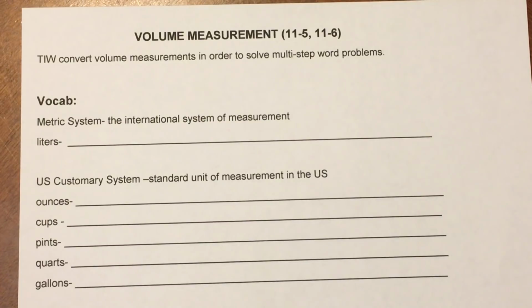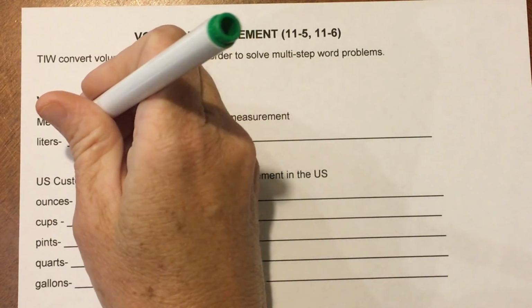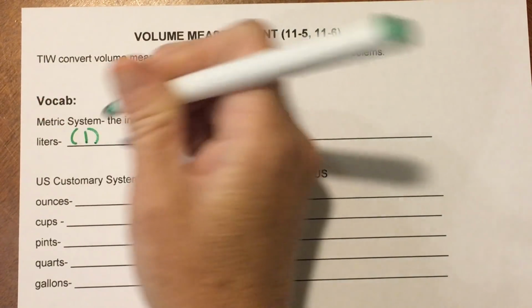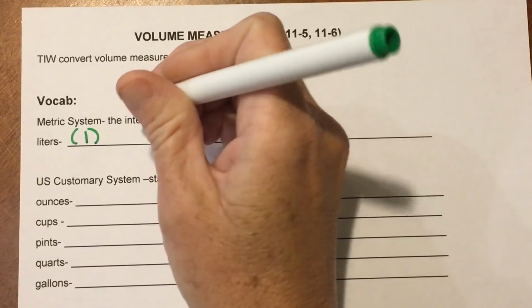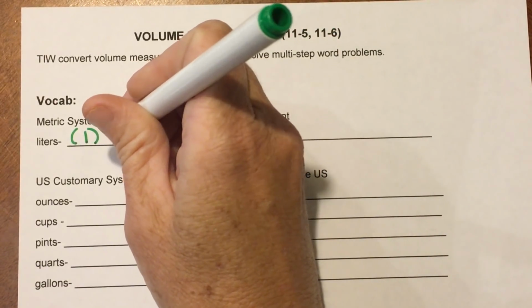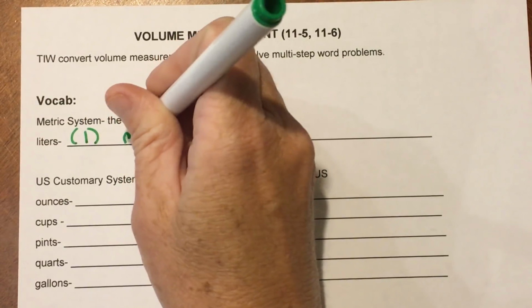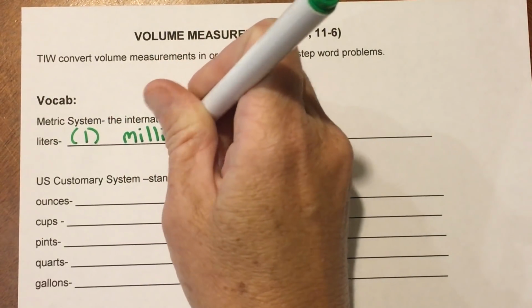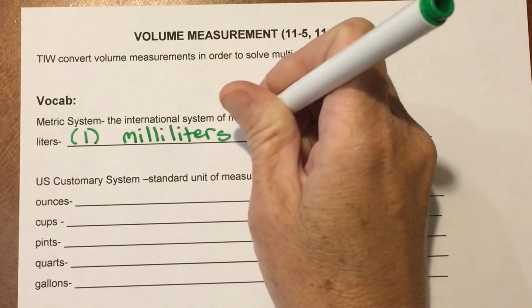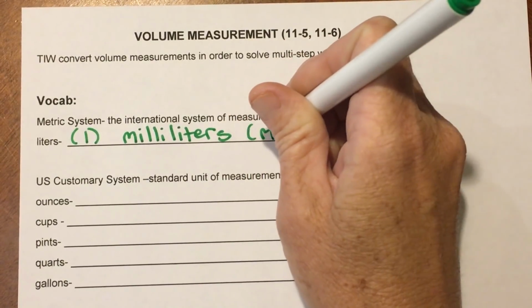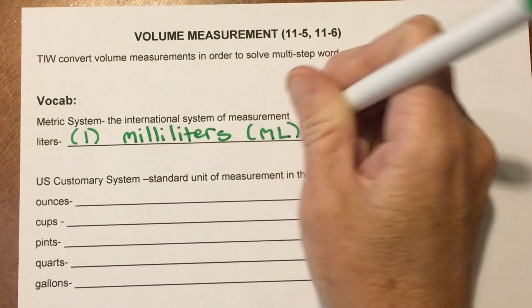So for the metric system, remember the world or international system, what they use in volume is liters. Okay, so they use liters. It could be abbreviated, sometimes it's an L, sometimes it's a capital L. We're also going to be using mainly milliliters, which then will be an mL, or sometimes it's written that way.